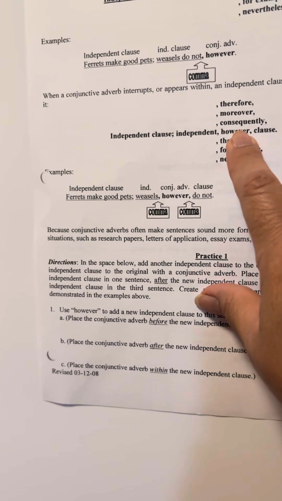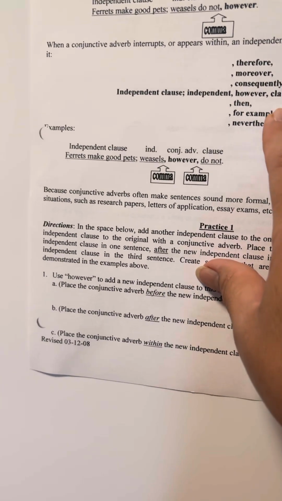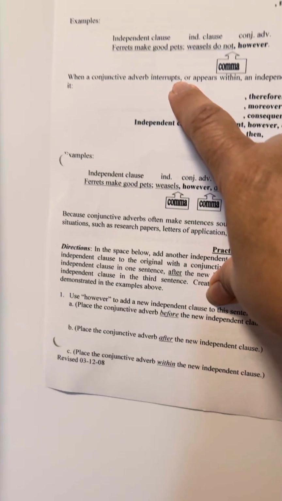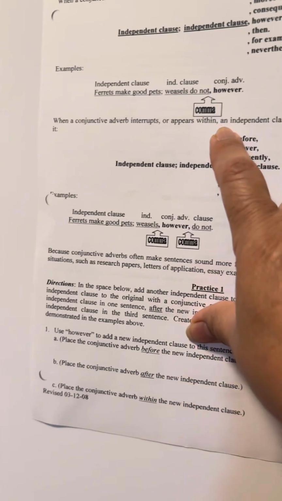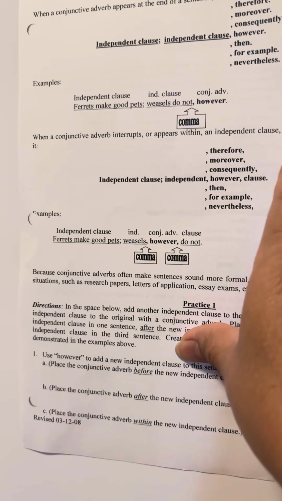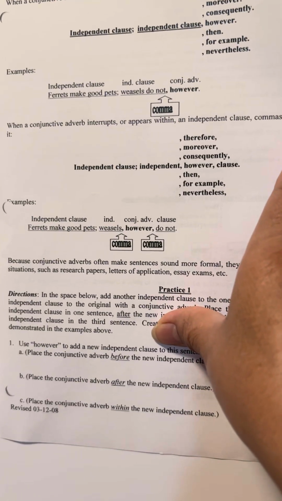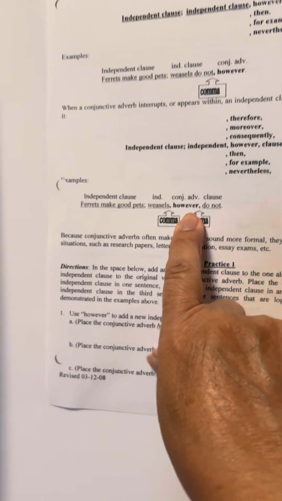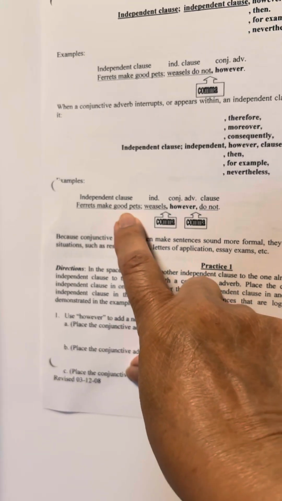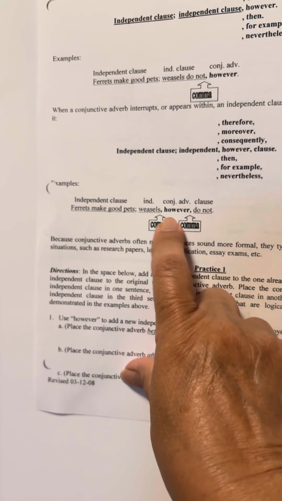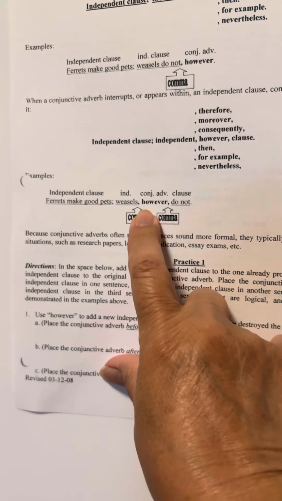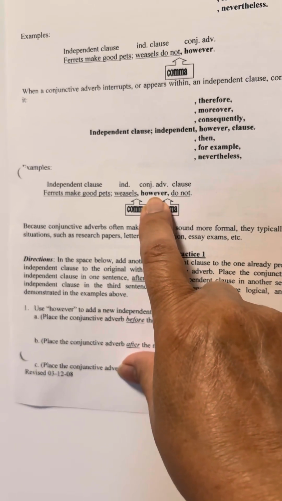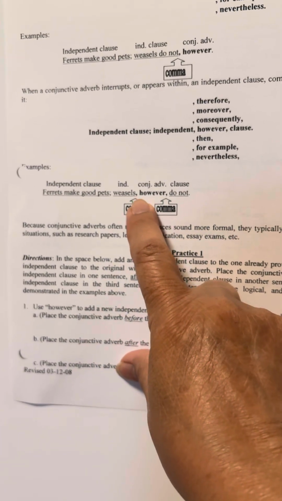And when a conjunctive adverb interrupts or appears within an independent clause, commas both precede and follow it. Let's look at this example. Ferrets make good pets, semicolon. Weasels, however, do not. It's almost like putting it in parentheses, but instead of parentheses, we just use commas.